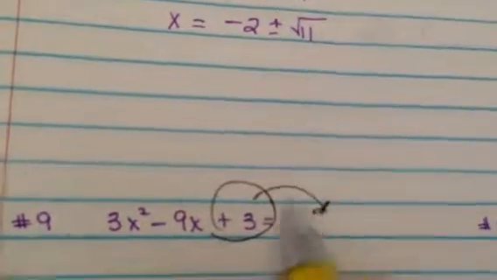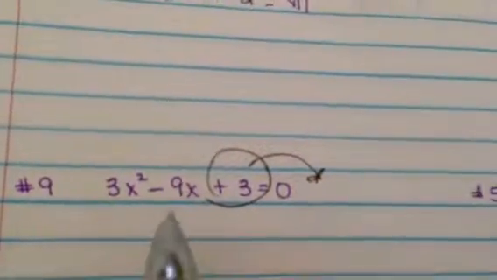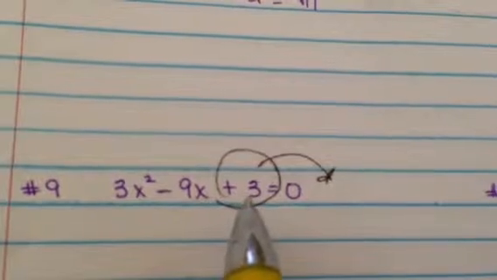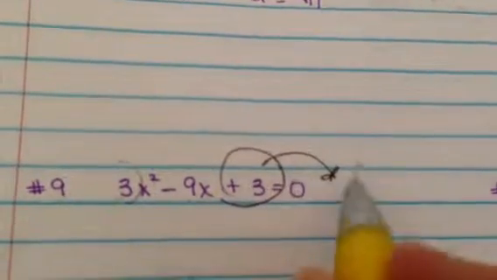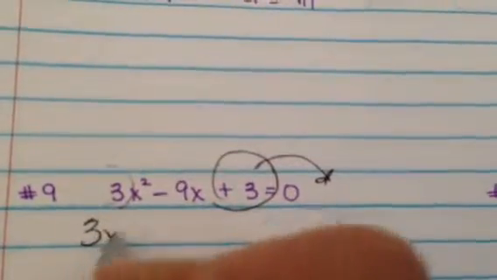Okay, what about number 9? Honestly, you're going to take this constant, move it to the other side. And I noticed I could have divided everything by 3 first, but sometimes whatever this number is out front does not go into everything, so I just kind of make this a habit to do it this way first.